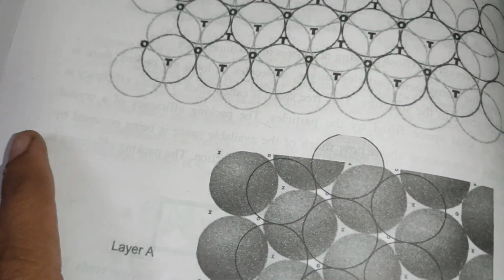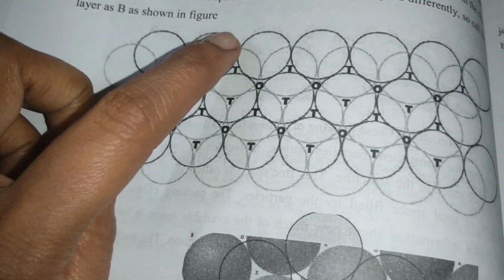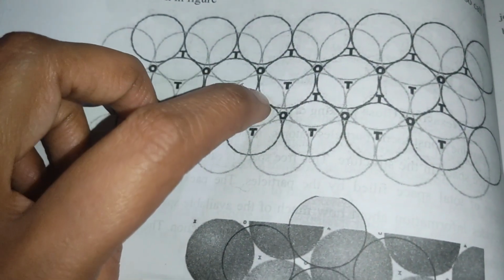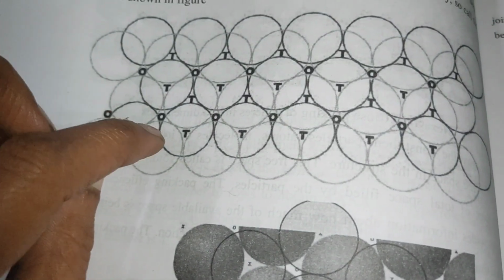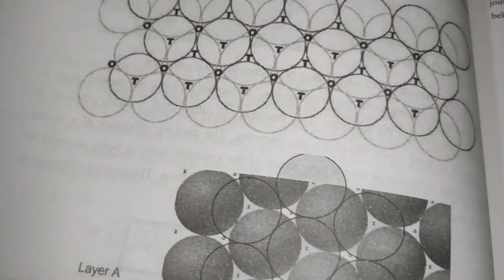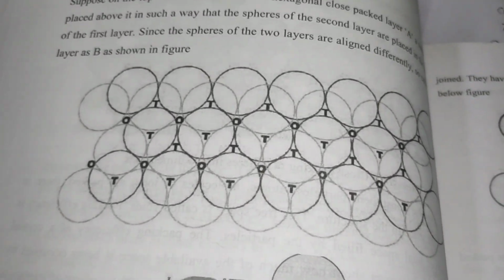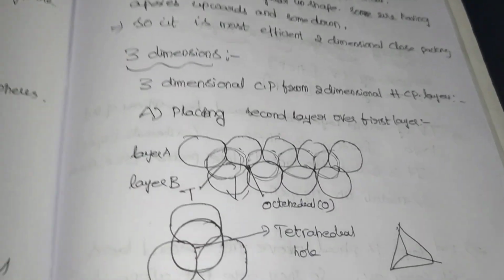They are having apexes upwards and some downwards. We can see their apex is upwards here, and in this they are having apexes downwards. So upwards and downwards apexes we can see. So this type of 2-dimensional close packing is a very efficient form. Then next, 2 dimensions we saw.